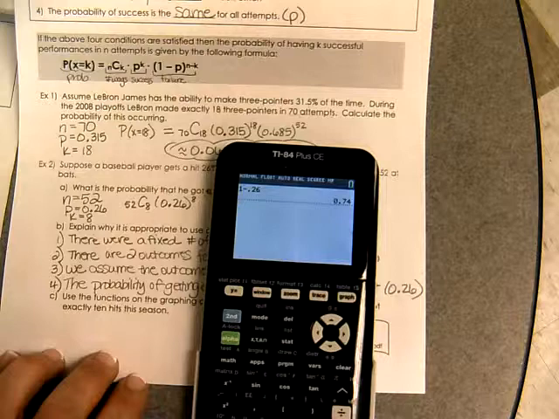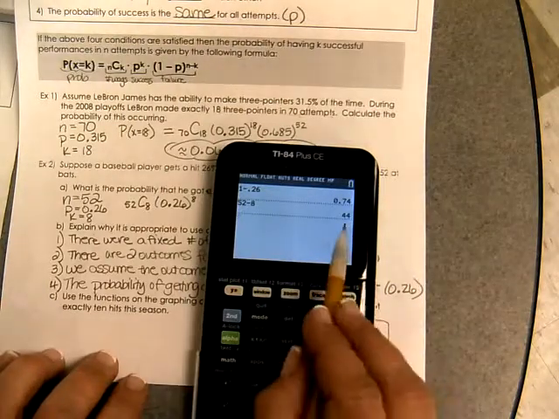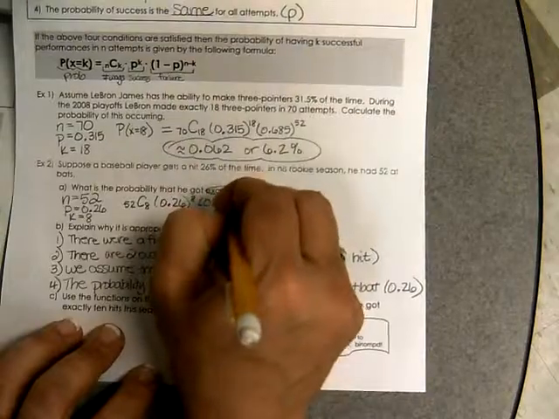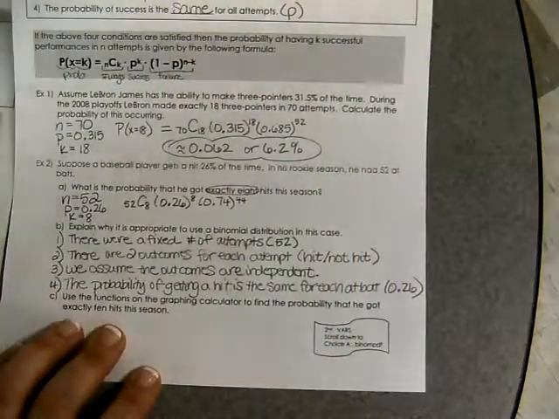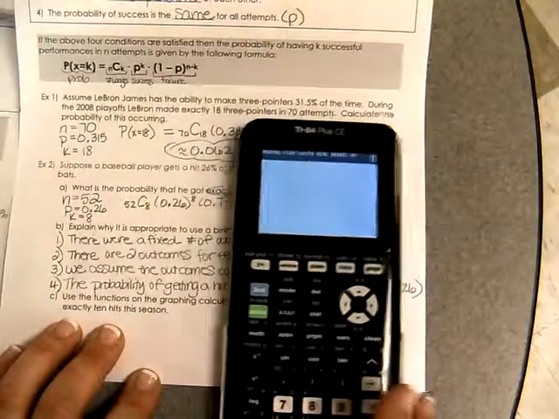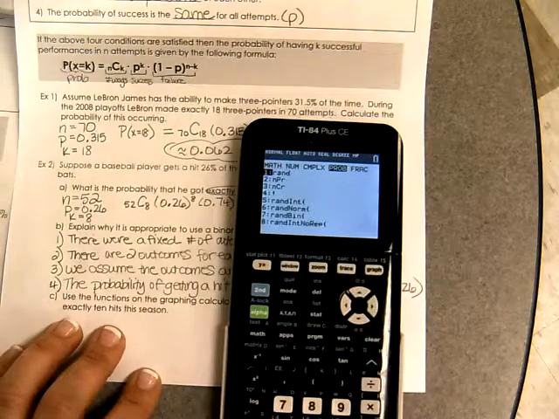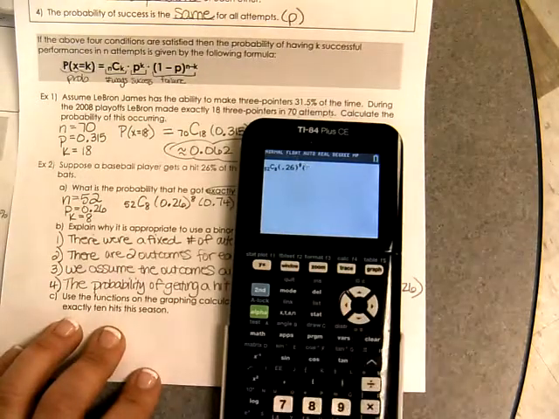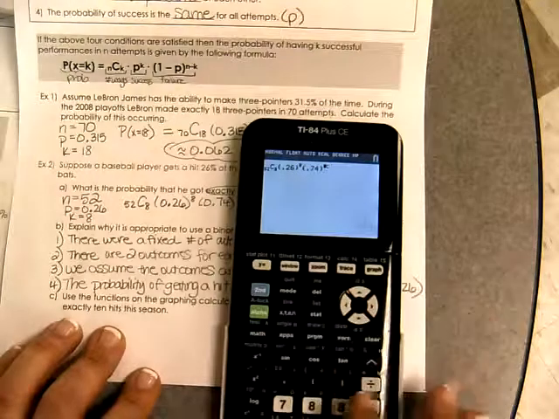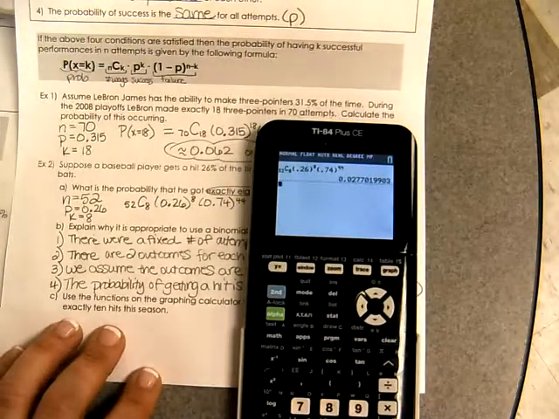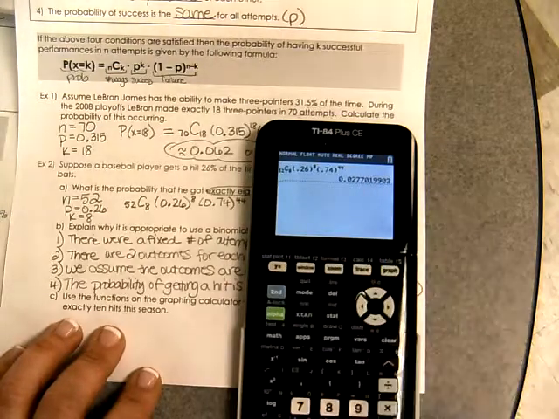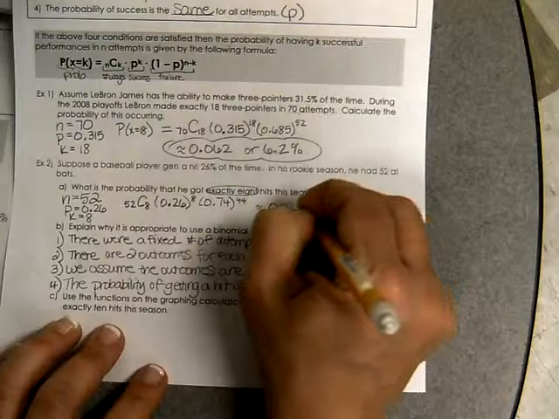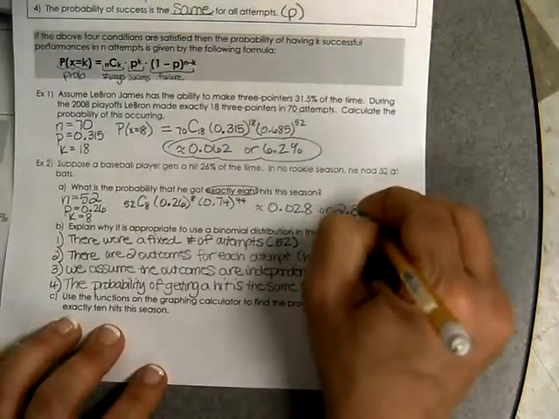And how many failures were there? Well, there were 52 attempts and 8 successes, which meant that there are 44 failures. So we would put that failure part, 0.74 to the 44th power. And then we just multiply all these together. So we have 52C8 times 0.26 to the 8th times 0.74 to the 44th, and to the nearest thousandth, that 7 bumps that 7 up to an 8. So we should end up with about 0.028, again, or if you want a percent, about 2.8%.